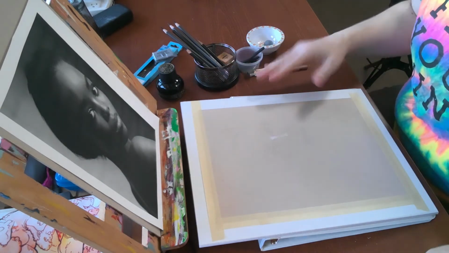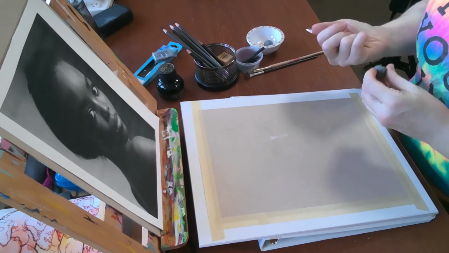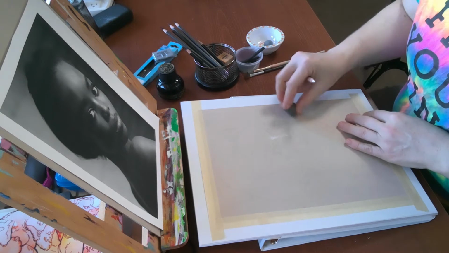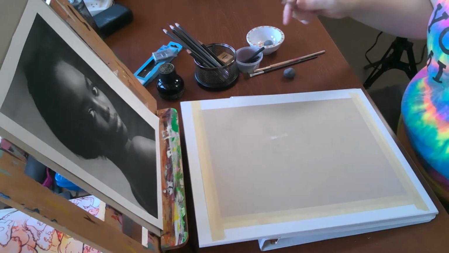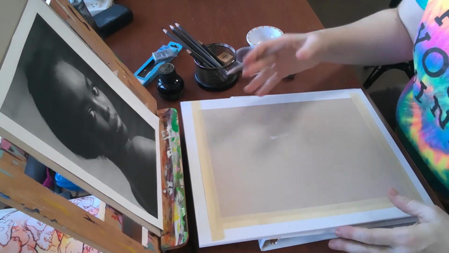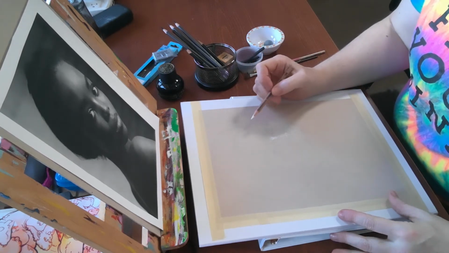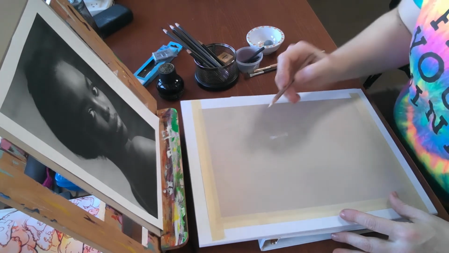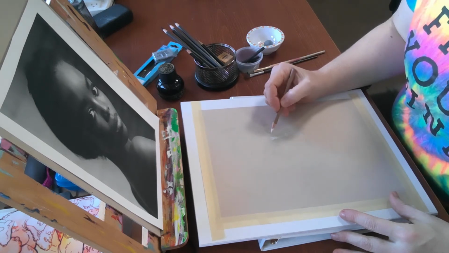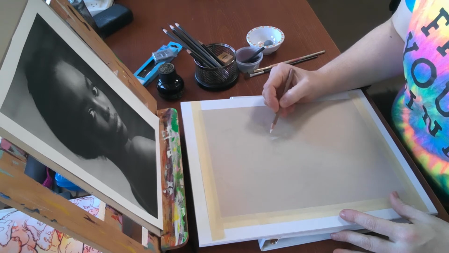This toned paper is going to act like some of my mid-tones, so I don't have to do every range of the page. And it's helping to make the highlights stand out a bit more. But that being said, we still want to be careful about where we lay our values.